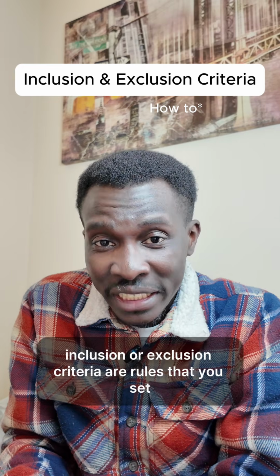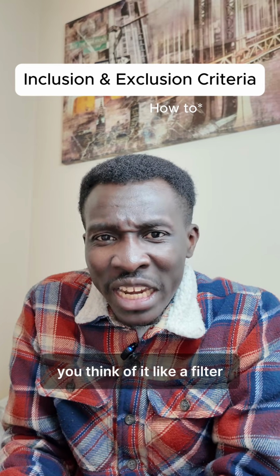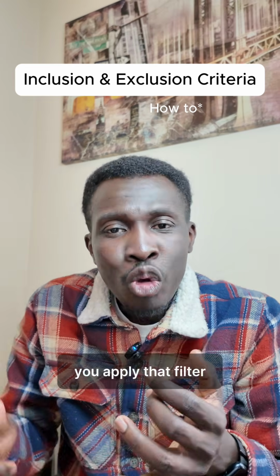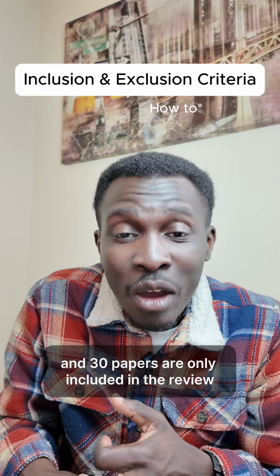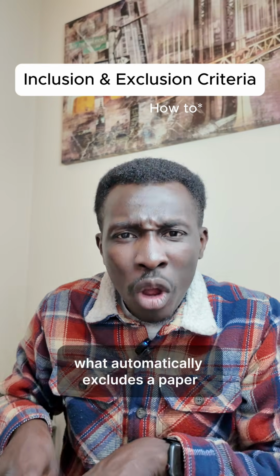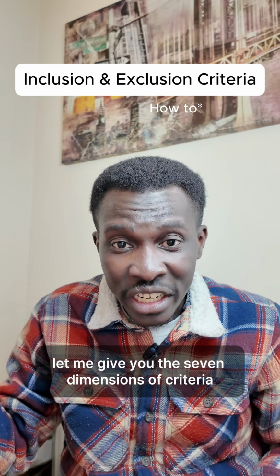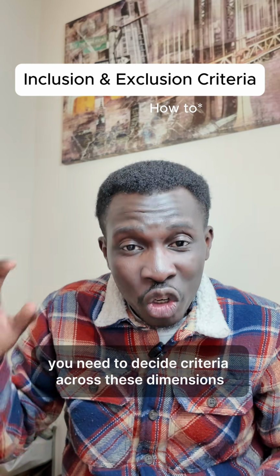Inclusion and exclusion criteria are rules that you set to determine which papers make it into the literature review. Think of it like a filter. You found 500 papers, you apply that filter, and only 30 papers are included in the review. You want to ask, what must a paper have to be included? What automatically excludes a paper? Let me give you the 7 dimensions of criteria. You need to decide criteria across these dimensions.